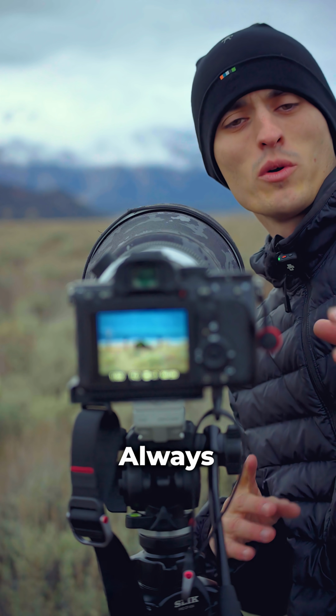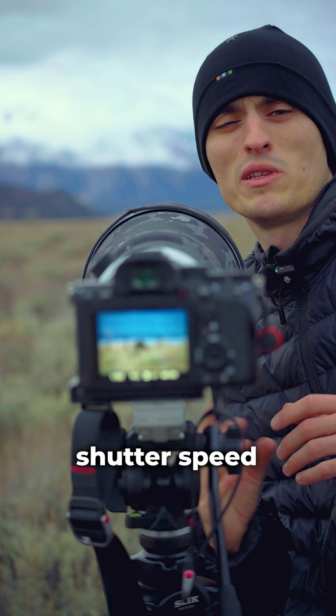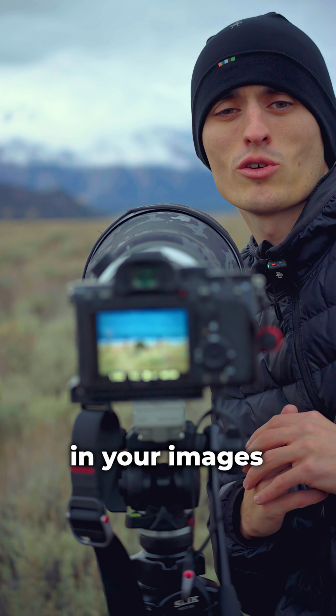Now, hopefully that helps. Always make sure that you consider what subject you're shooting and what the ideal shutter speed should be for that subject. Always err on the side of having a shutter speed that's too fast, because it's much better to have a little bit of noise in your images than to have motion blur from when your shutter speed is too slow.